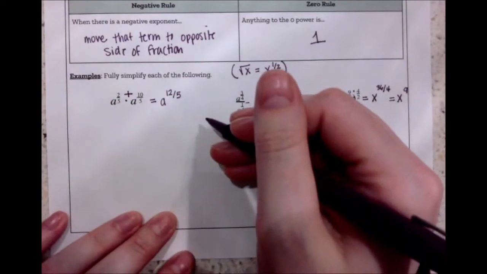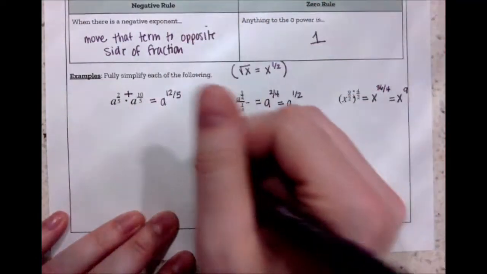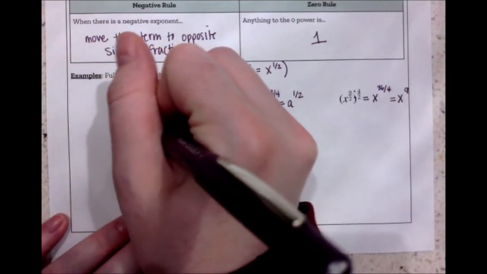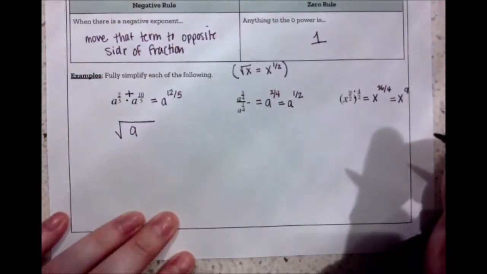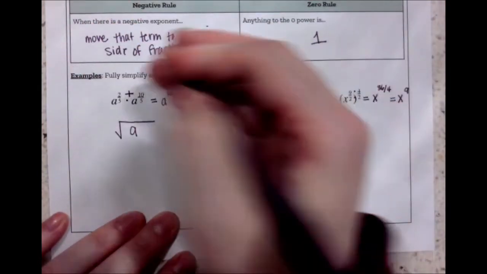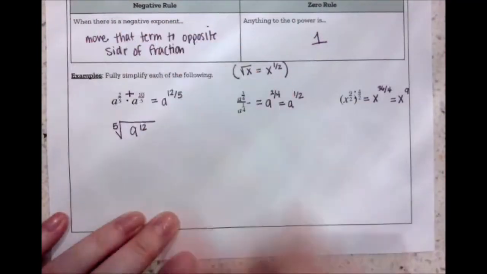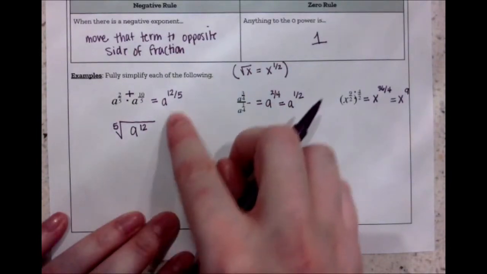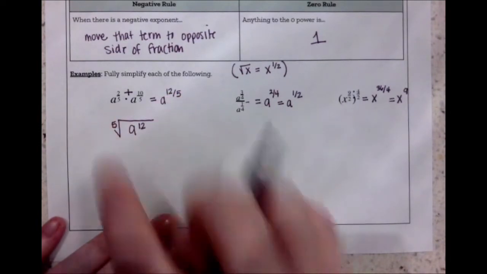So in here, I have my power here and my index here. So I'm going to rewrite it. I usually just start with a radical symbol. And I have my a. My numerator becomes my power. My denominator becomes my index. And that's it. So that's what we're doing today, just converting back and forth between these. So numerator, power, denominator, index.